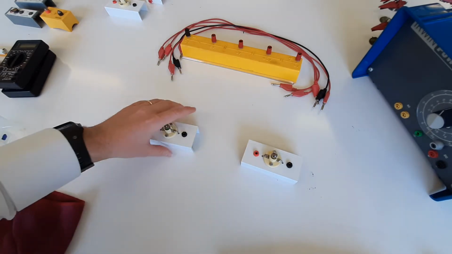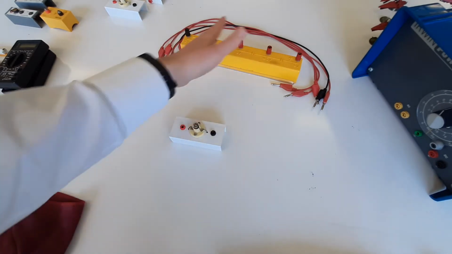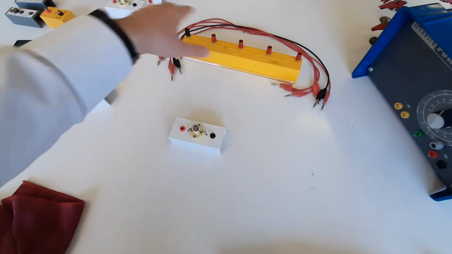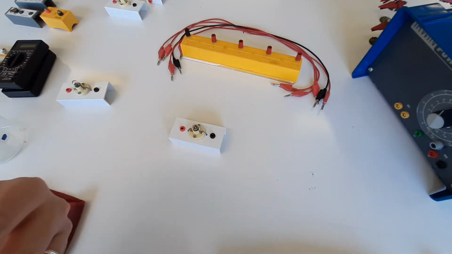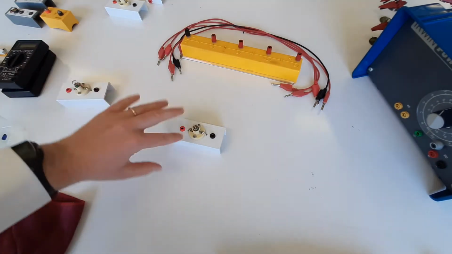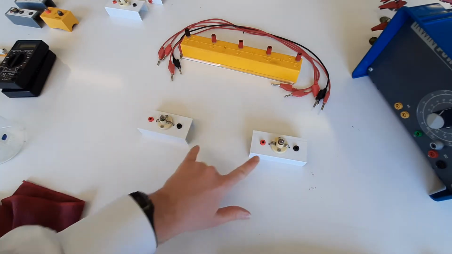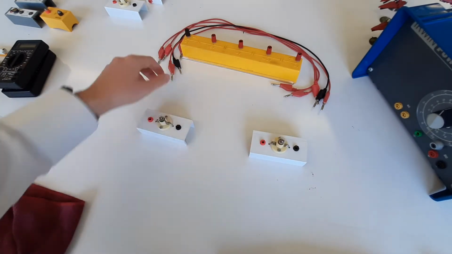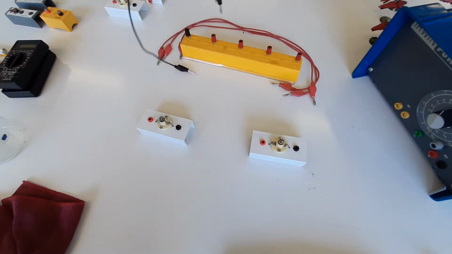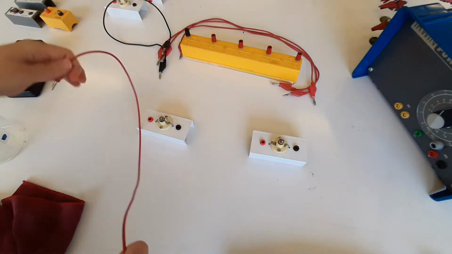Now technically, if you do have just a battery and a light bulb, that technically is a series circuit, but it's also technically a parallel circuit. So let's just make things easy. We're going to need two components, and we've got two light bulbs with this one. So what we're going to do is we're going to take some wires.